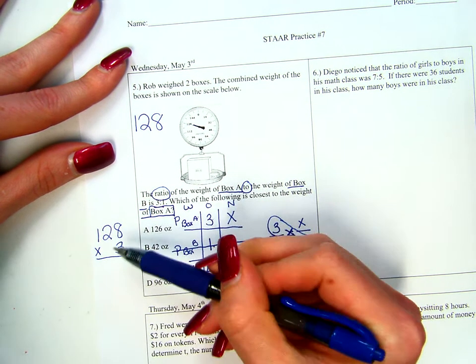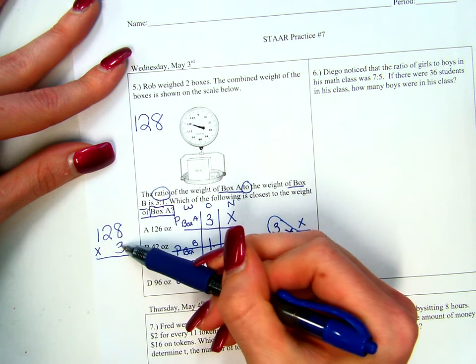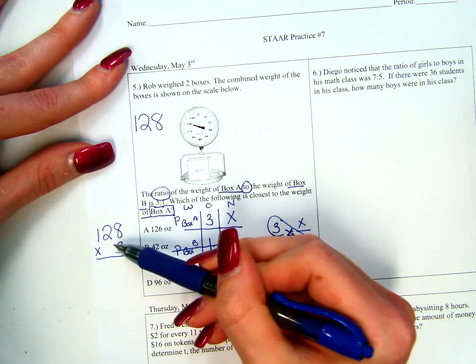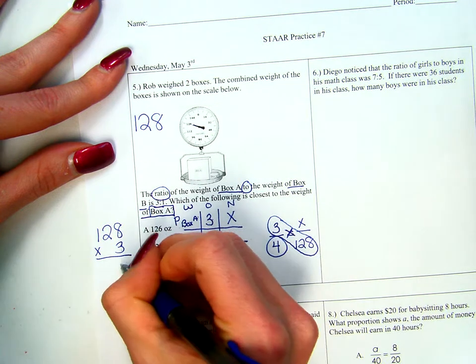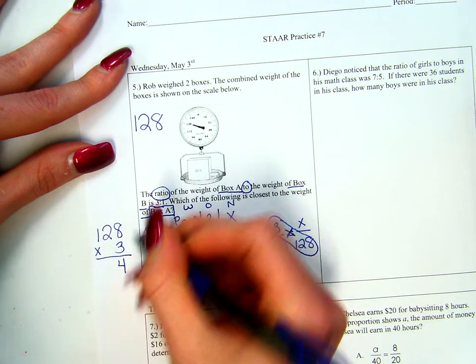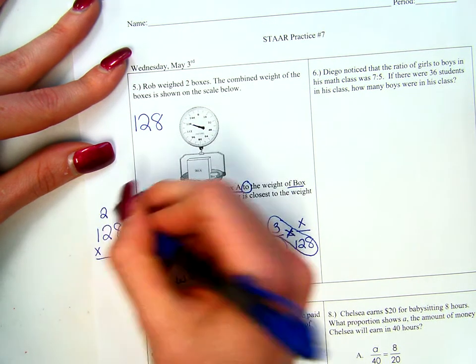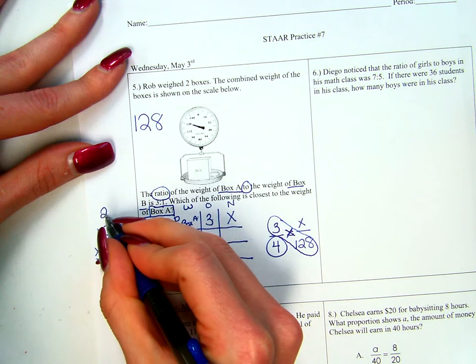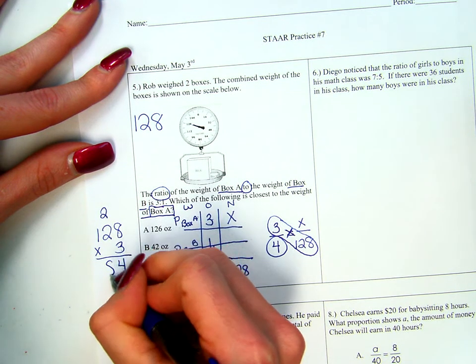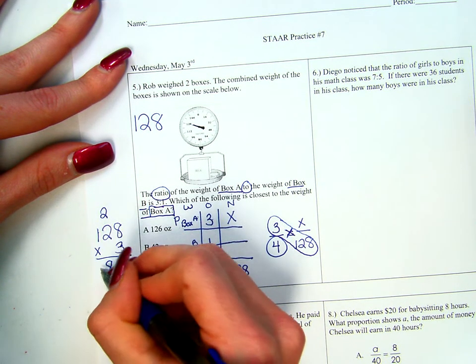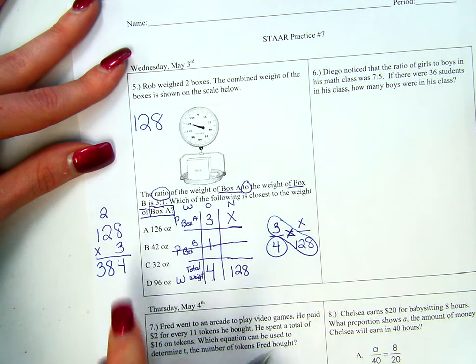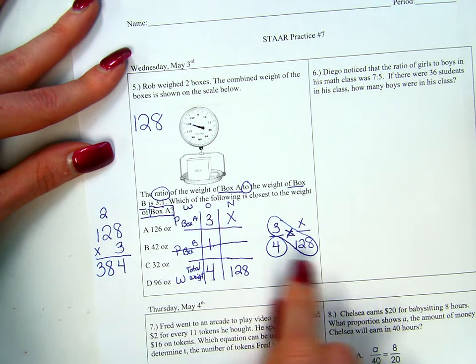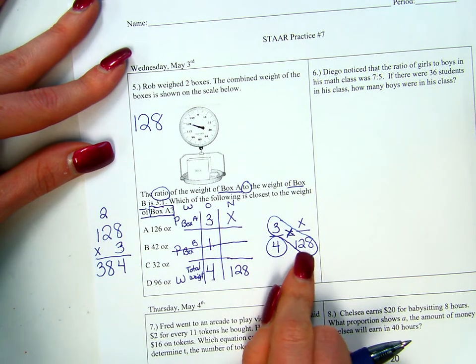And remember, whenever I set up multiplying like this, I have to multiply 3 to every number up top. So 3 times 8 is 24, so I carry over the 2. 3 times 2 is 6, plus 2 would be 8. And then 3 times 1 would be 3. So 384 is just taking care of my bat.